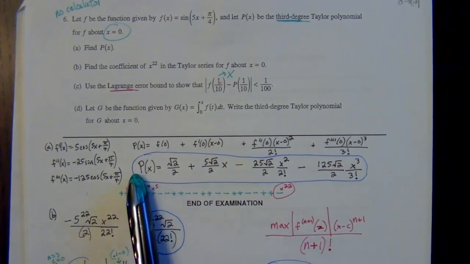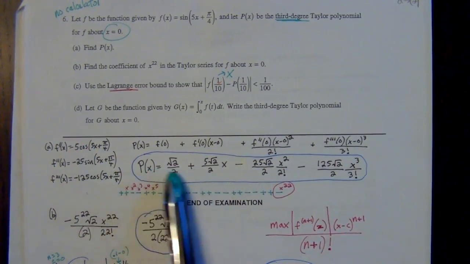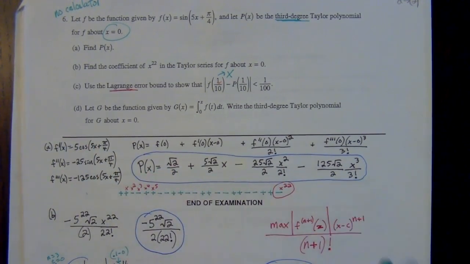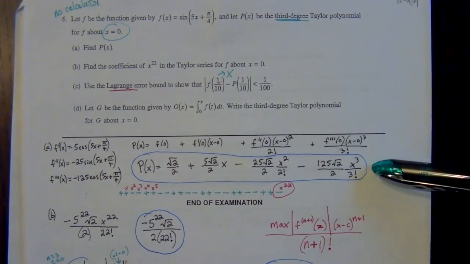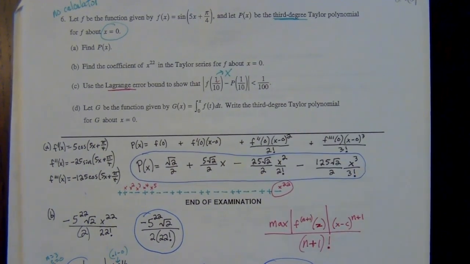So if you could just use your main definition, remember your basic derivatives there, and then find that Taylor polynomial, these problems are worth 9 points. That part A, just this right here, is worth 4 out of the 9 points right there. So we could definitely make sure we're getting as many points as we possibly can.